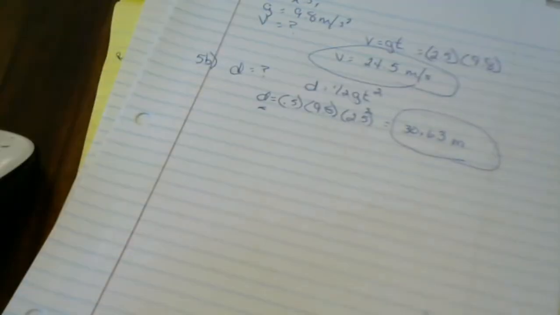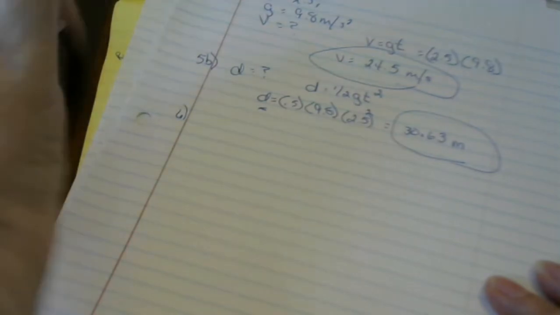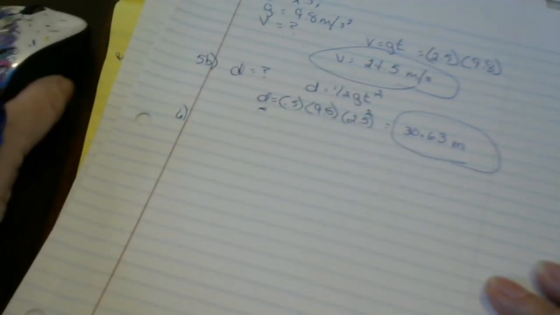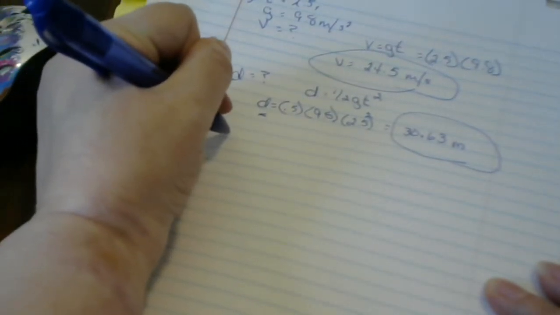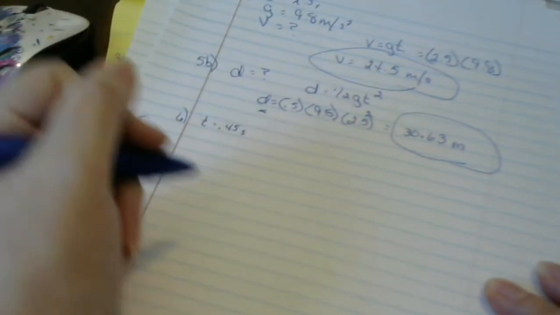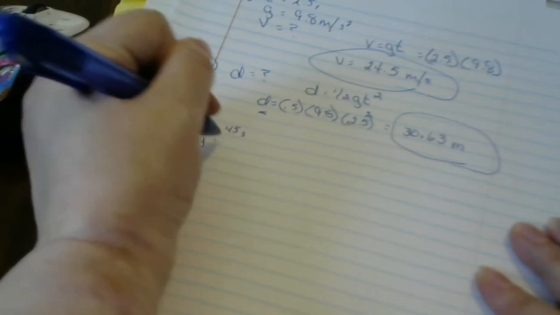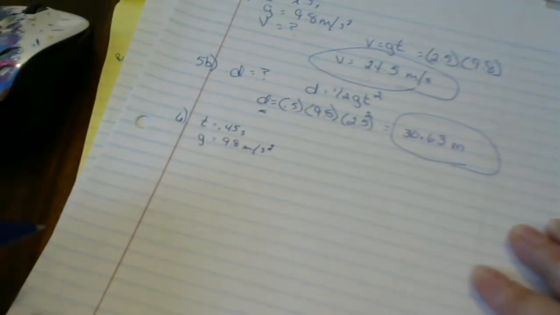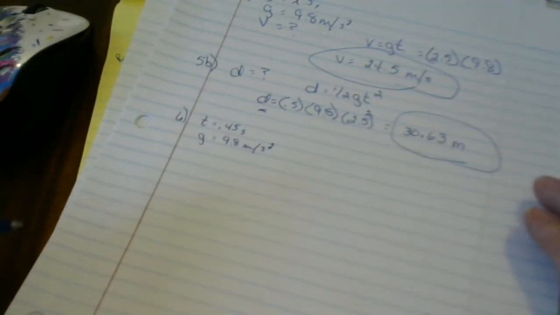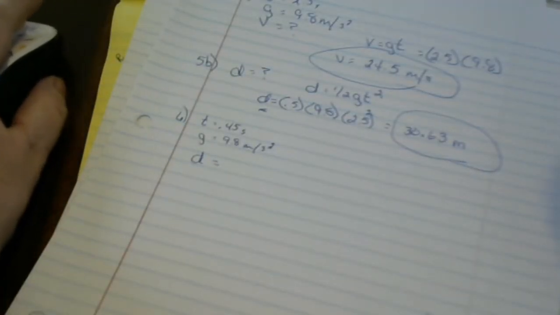All right, so you have your time. This is number 6. Your time is 0.45 seconds, and gravity is 9.8 meters per second squared. Okay, and the first thing it's asking is how tall. How tall means we're looking for distance.